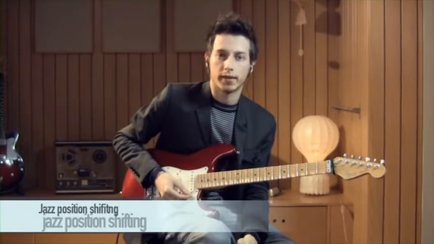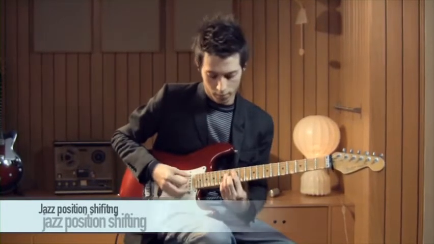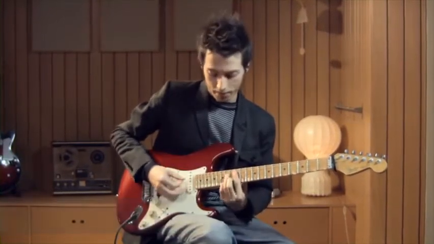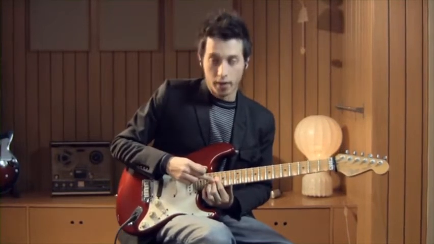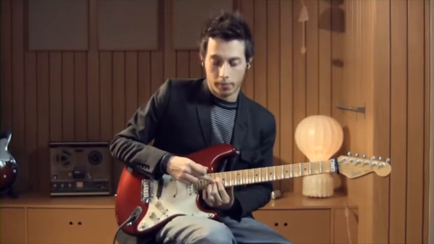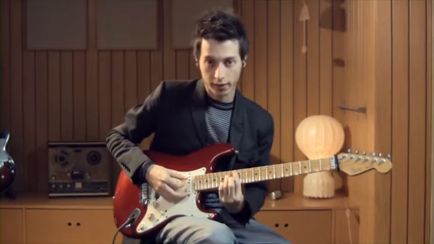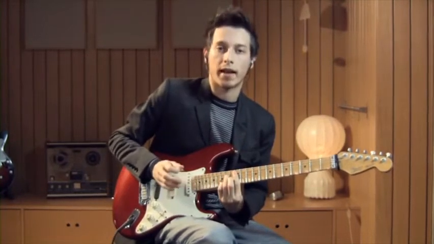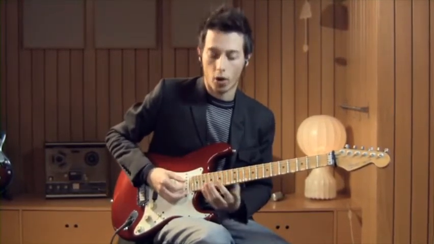Let me show you some connections using the position shifting for the chords. Starting from the A shape and going towards the E shape. I use some extended chords as a frame for my melodic phrasing. This is much used in jazz.